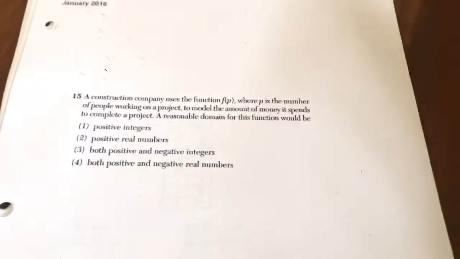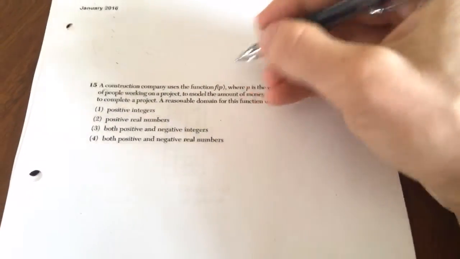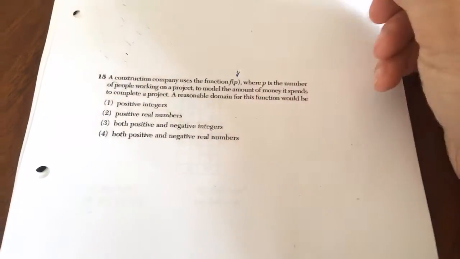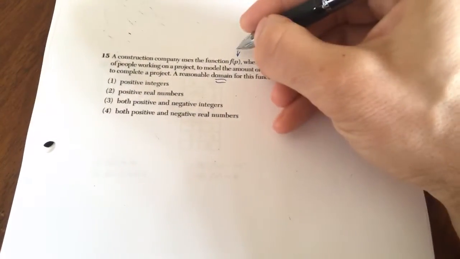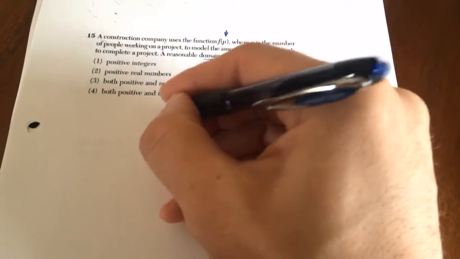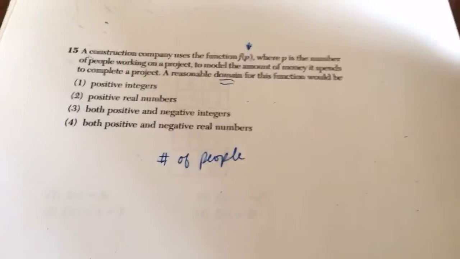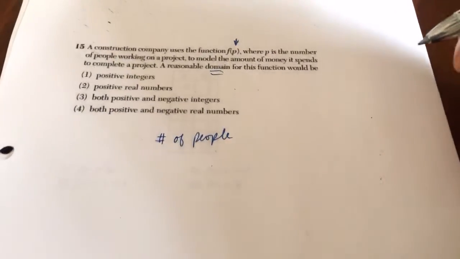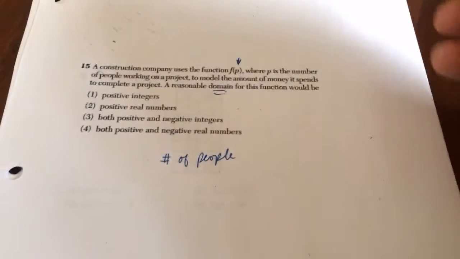In this number 15, they're basically asking you, a construction company uses some function. It doesn't matter what it is. P is the number of people working on a project. They want to know what's a reasonable domain to account for the number of people. Okay, number of people can't be fractions, it can't be square roots, it can't be radicals, it can't be cube roots.